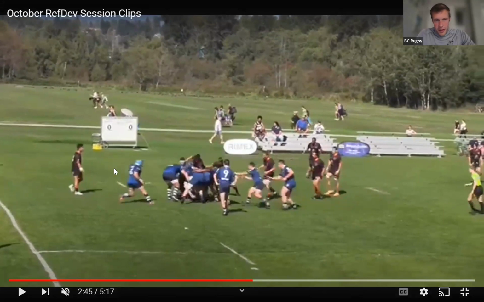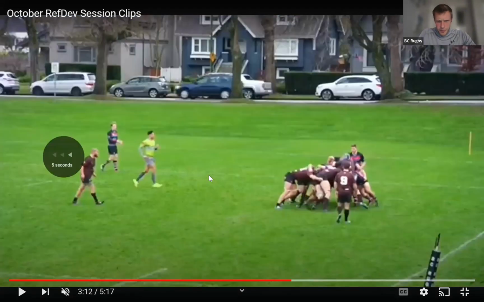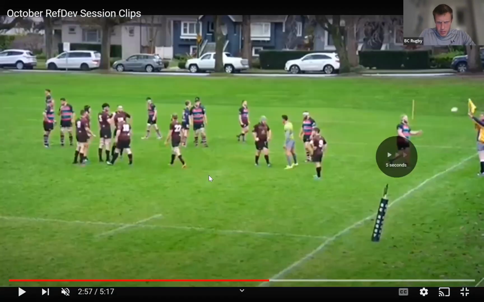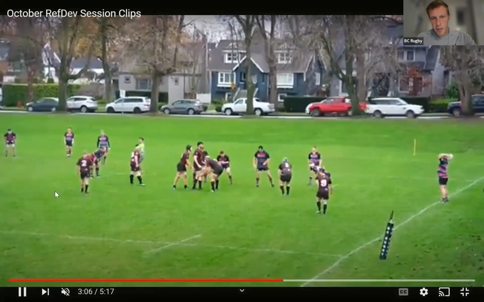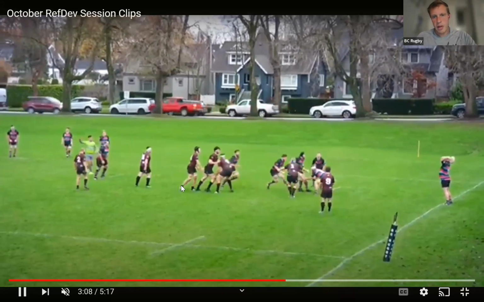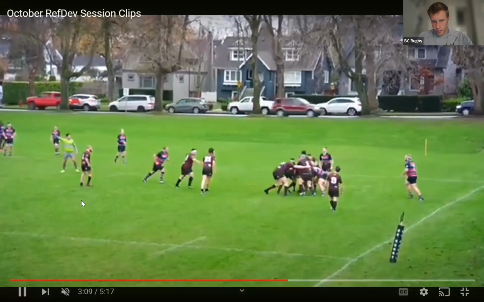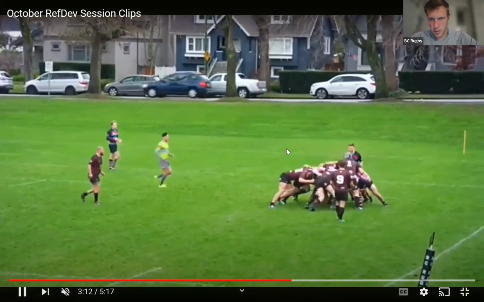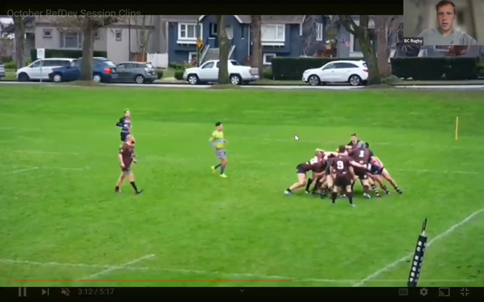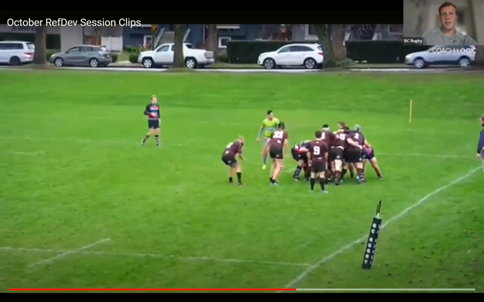As we move on to the second style of defense, if we look at a counter drive, what would make a counter drive illegal? Fire that into the chat if you want. So we have one example, a pretty effective counter drive.